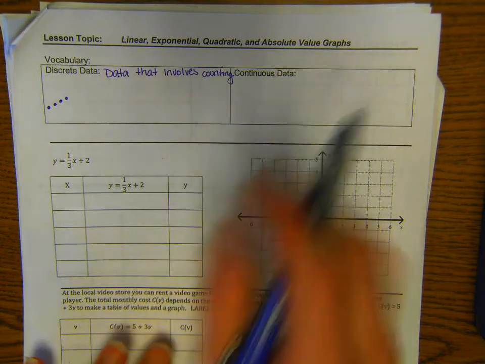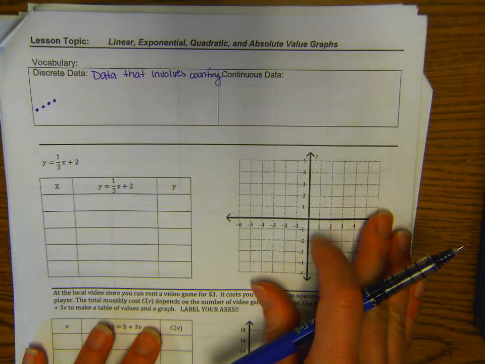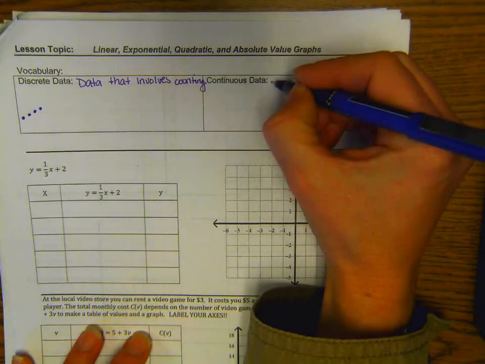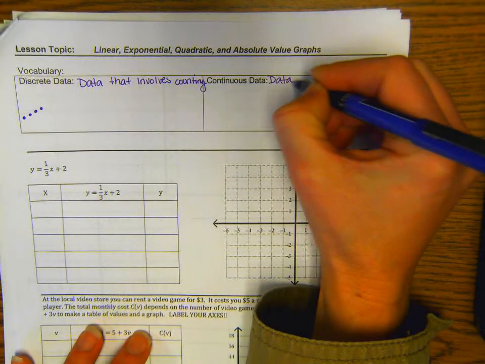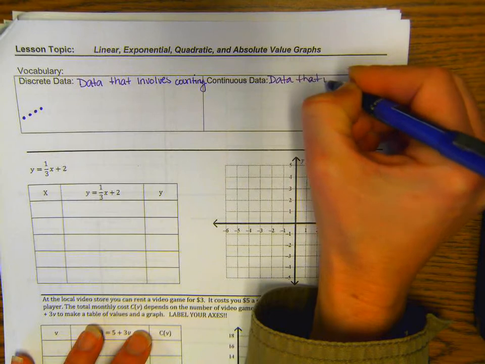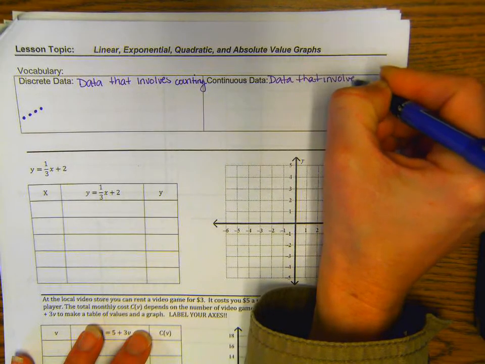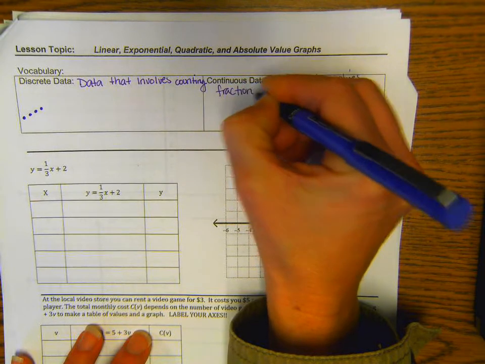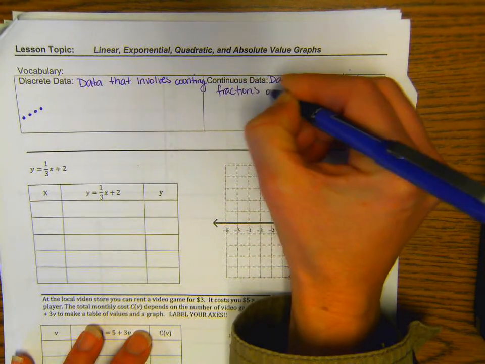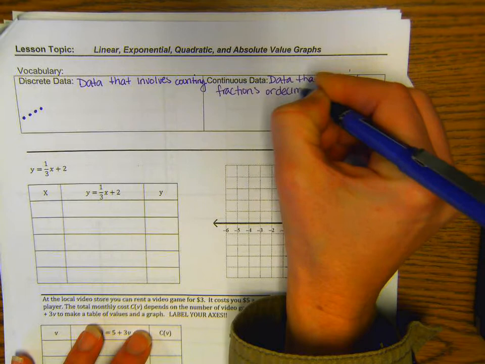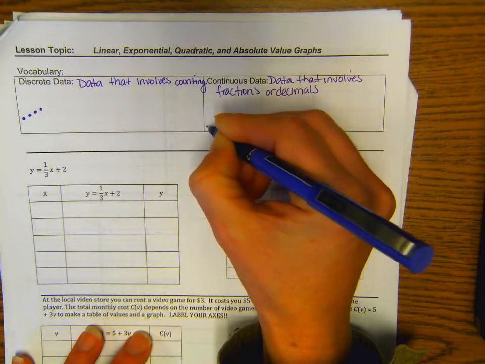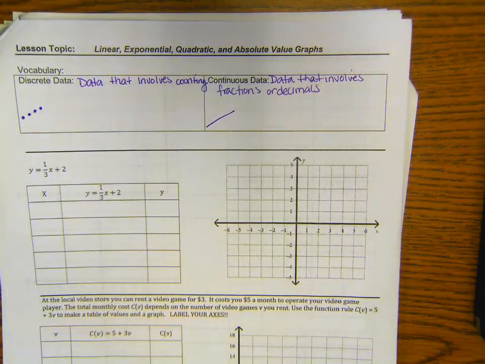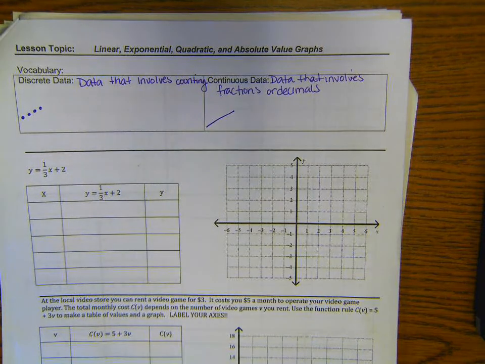So discrete data involves counting, and continuous is data that involves fractions or decimals. So I'm going to draw like a smooth line on that, because it's too much. Okay, and so Chloe was exactly right.